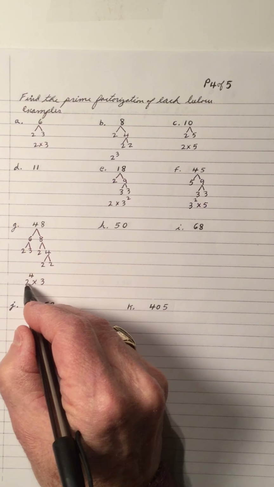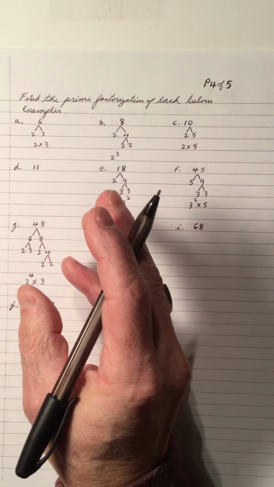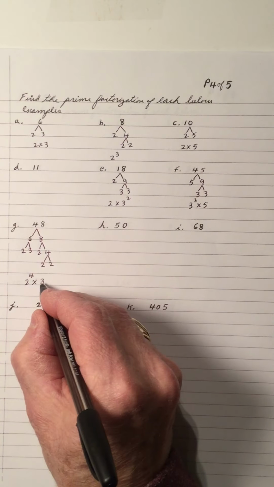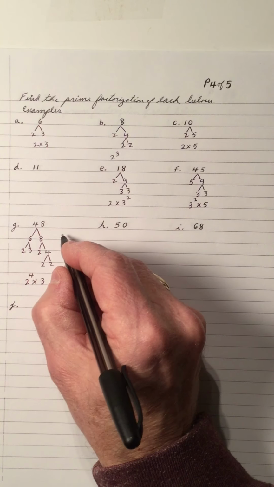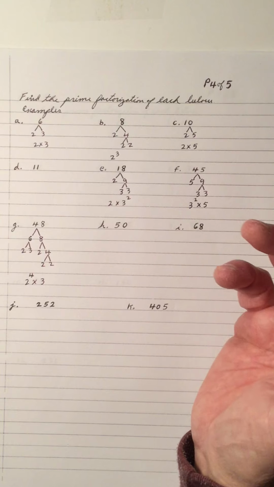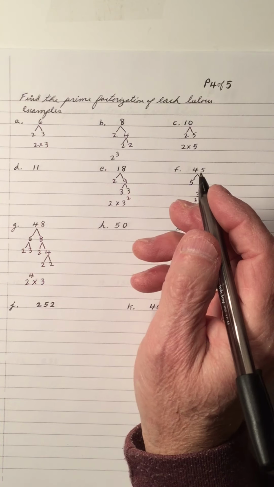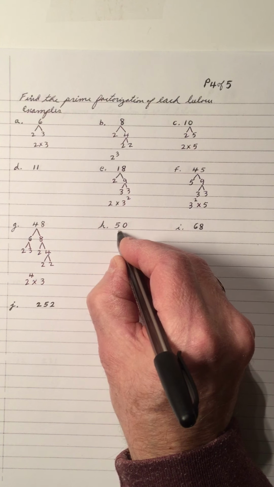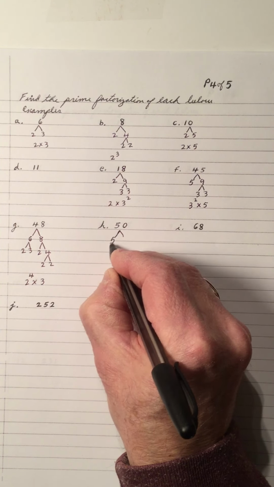Notice 2 to the 4th is 16. 2 times 2 times 2 is 8. Times 2 is 16. And 16 times 3 is 48. You could do other combinations. Again, whatever you want. 3 times 16.